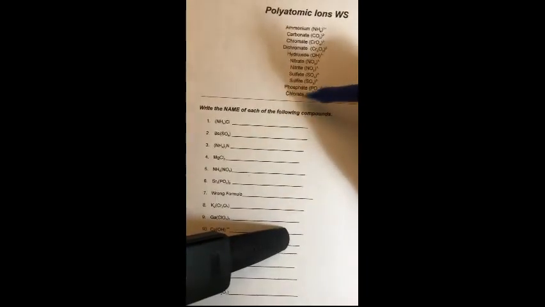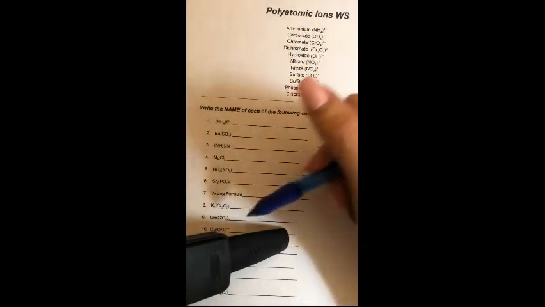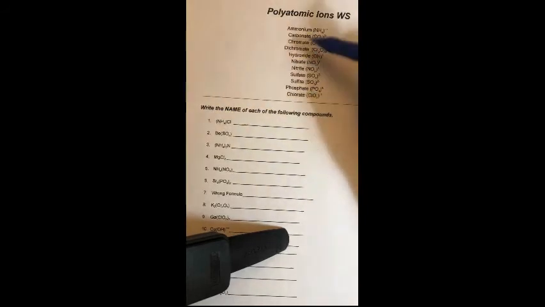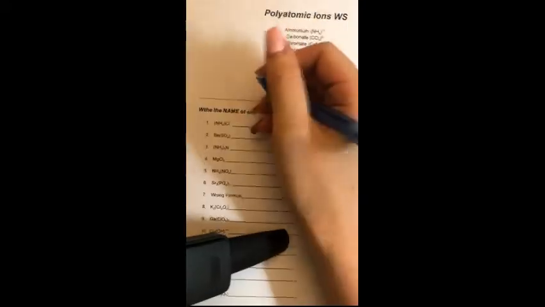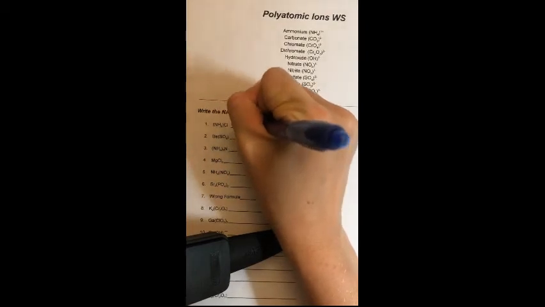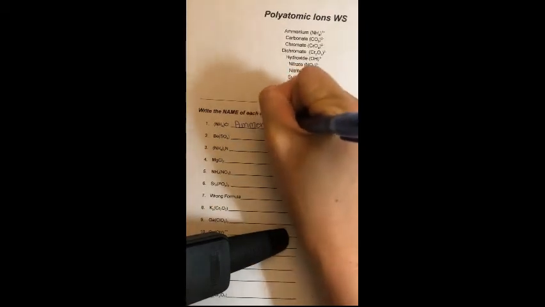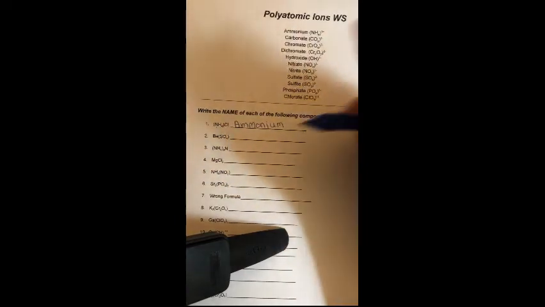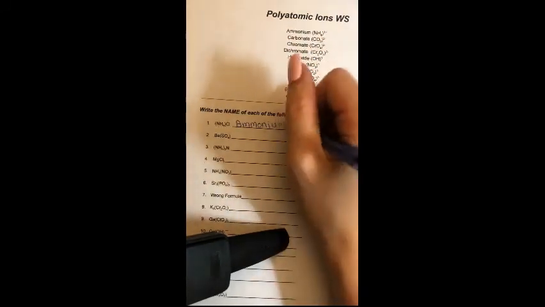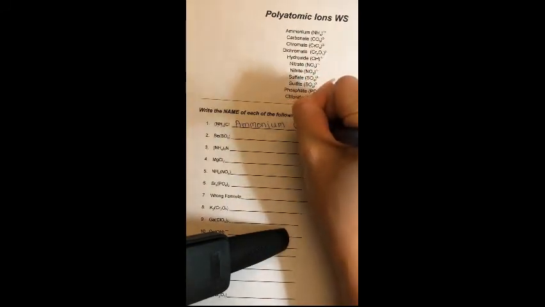So I had to add chlorate to this because there is one with chlorate. The first one, NH4, we know that's ammonium. So I'm going to write ammonium. And then it's just chlorine by itself. But since we're doing an ionic bond, the nonmetal has to be the IDE ending, so it's chloride.